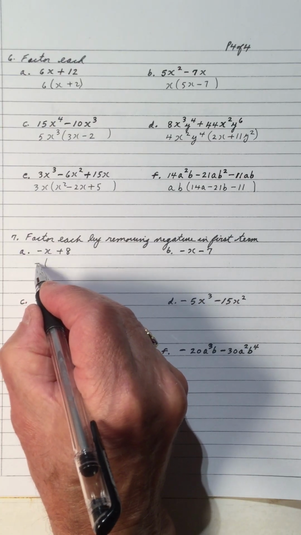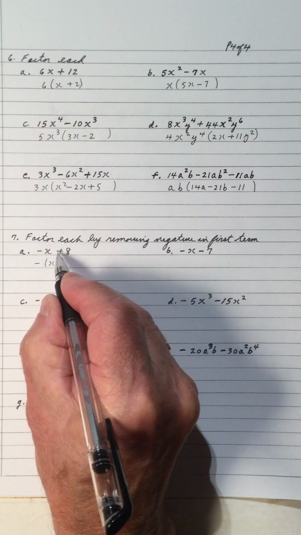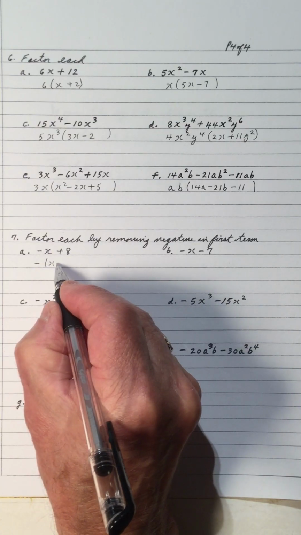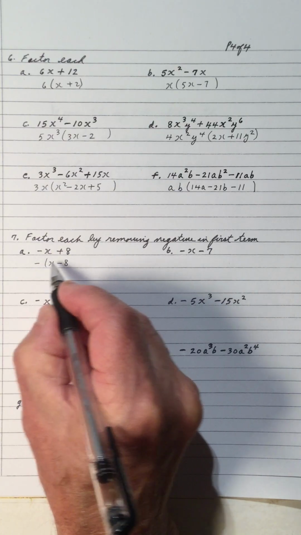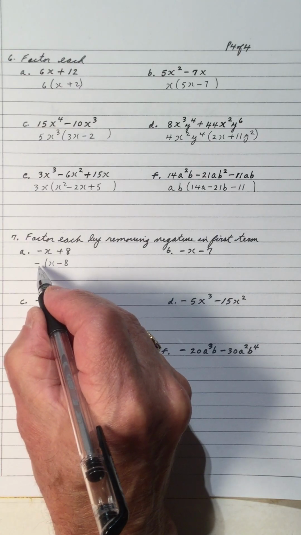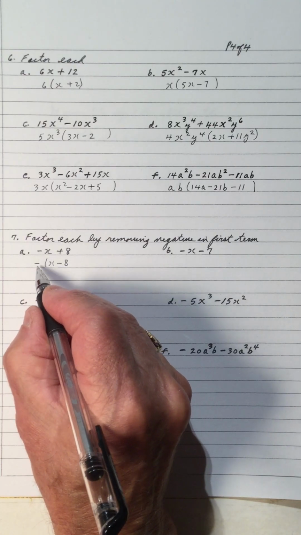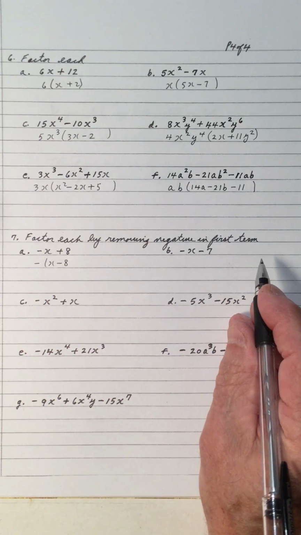So negative x divided by negative is positive x. Positive 8 divided by a negative is negative 8. Again, this is understood to be negative 1. Negative 1 times x, negative x. Negative 1 times negative 8, 8.